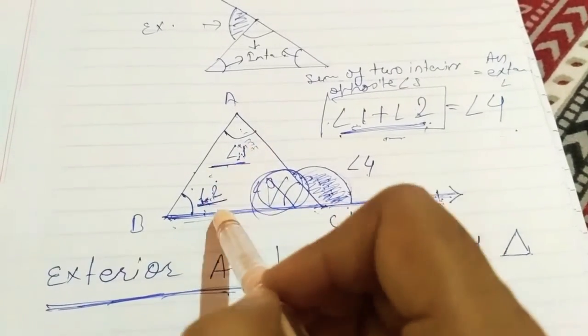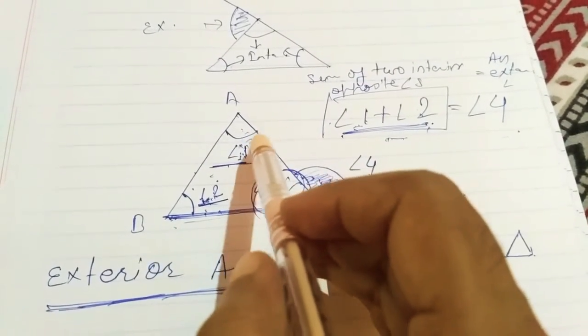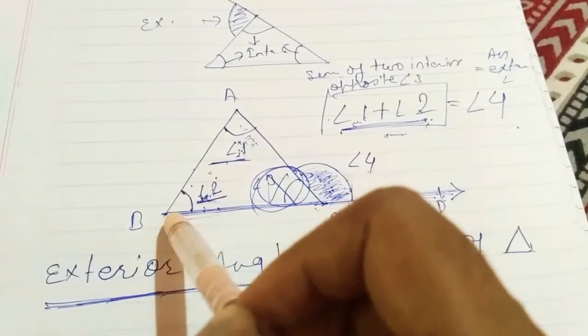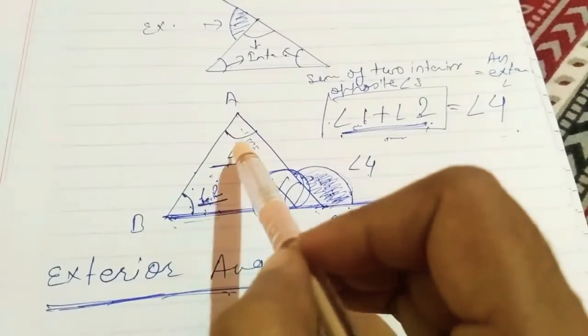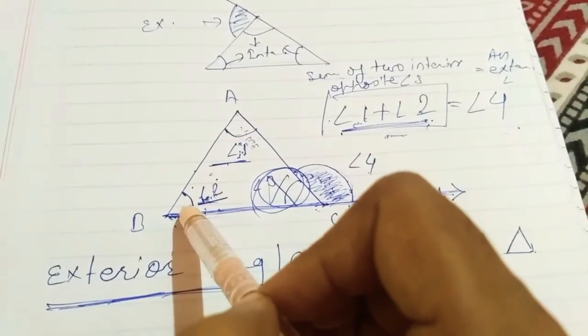So I mentioned these both angles, and I told you earlier that this is inside the triangle, so these are interior angles.